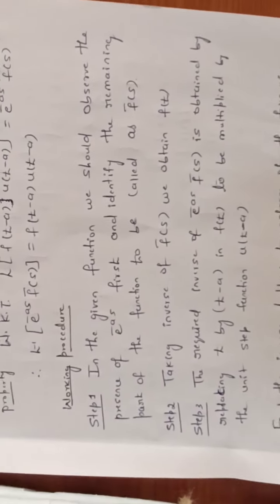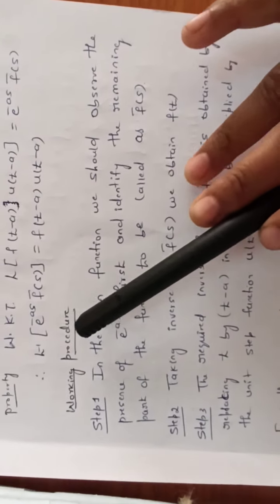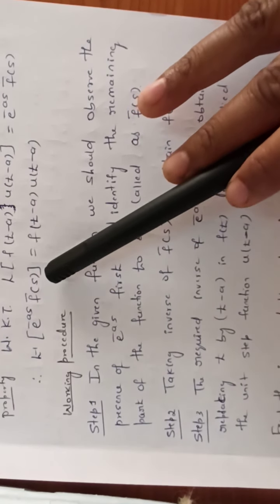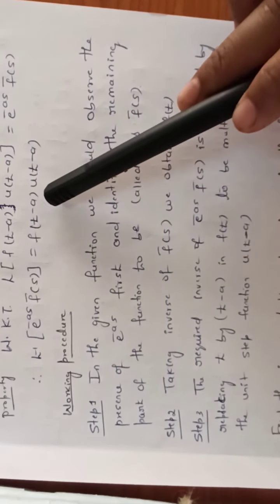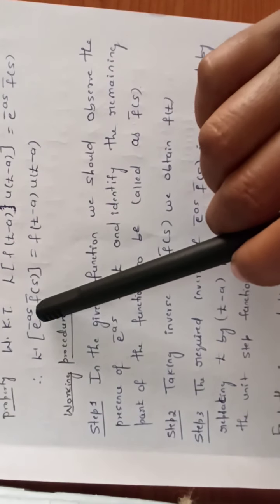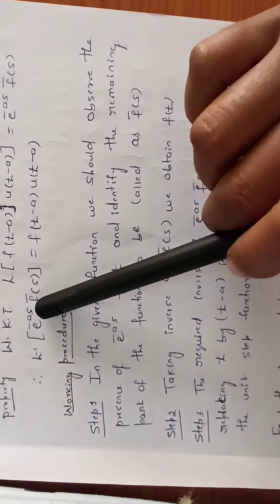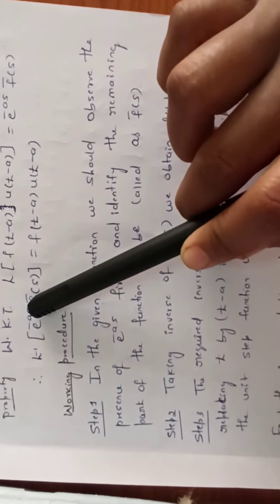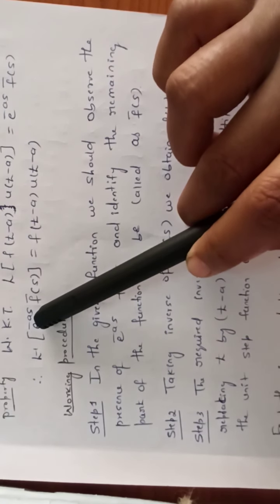According to this property, L inverse of e power of minus as into f bar of s is given by f of t minus a into u of t minus a. Here a is the coefficient of s in your exponential term, ignoring the minus sign.